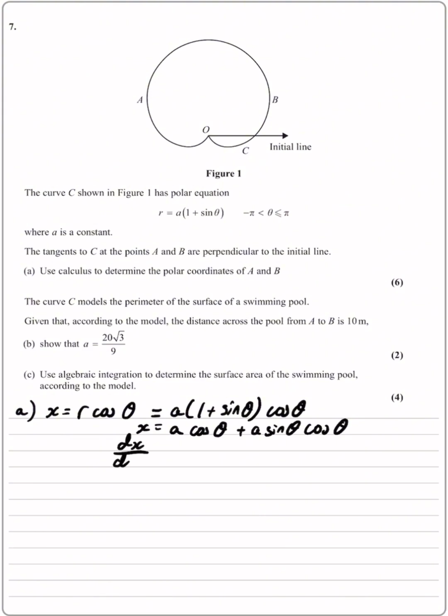Then we want to find dx by d theta, how the x-coordinate is changing as theta changes. So differentiate a cos theta, you get minus a sine theta. And then the product rule for the second one is going to be a lots of cos squared theta subtract a lots of sine squared theta. So our 2 points A and B are the points where dx by d theta is 0.